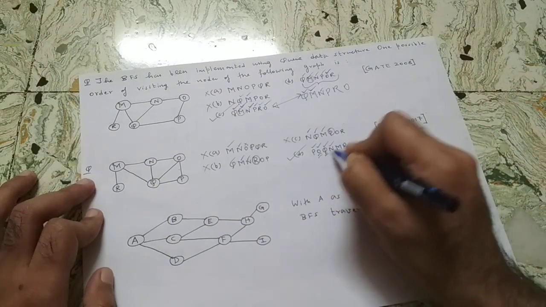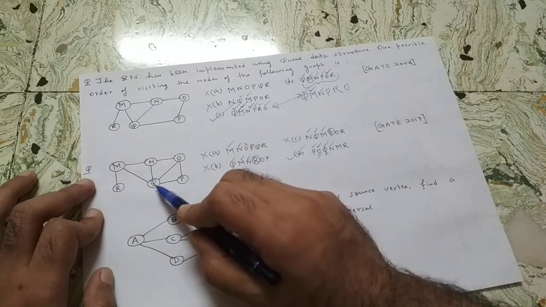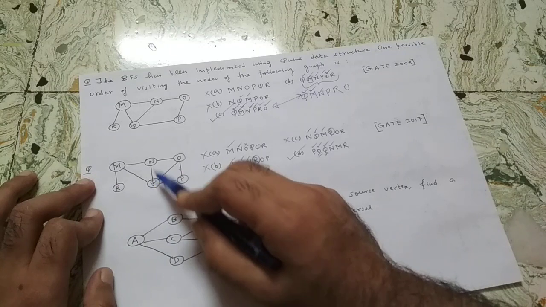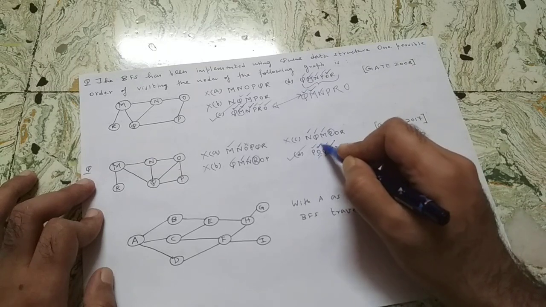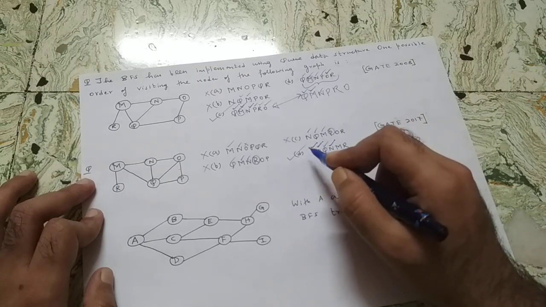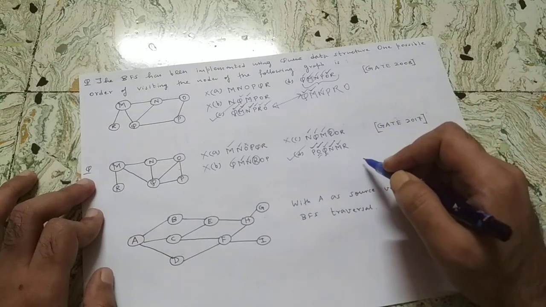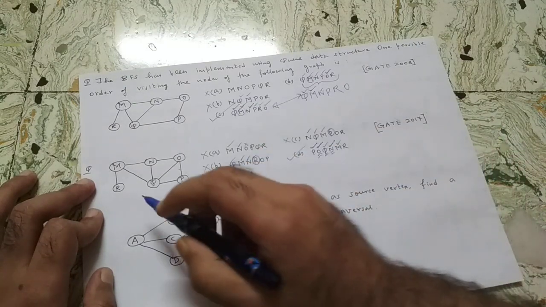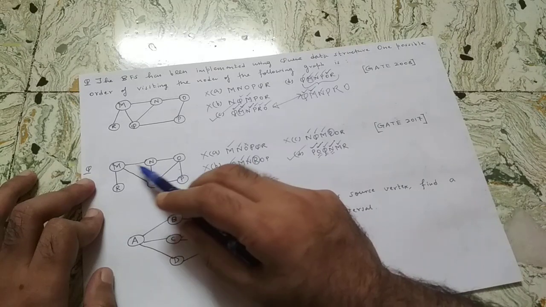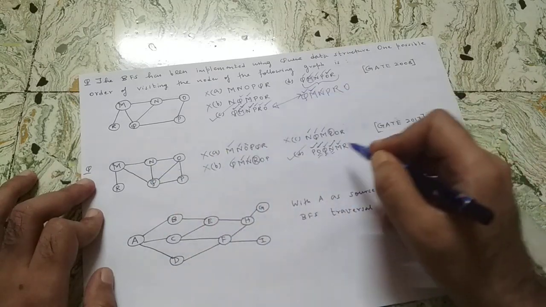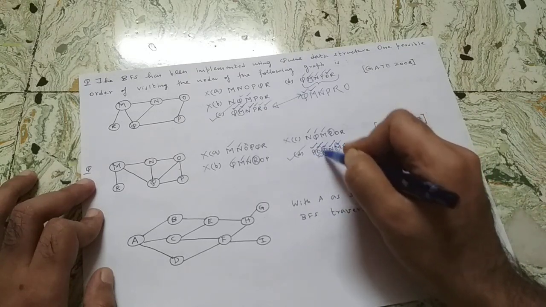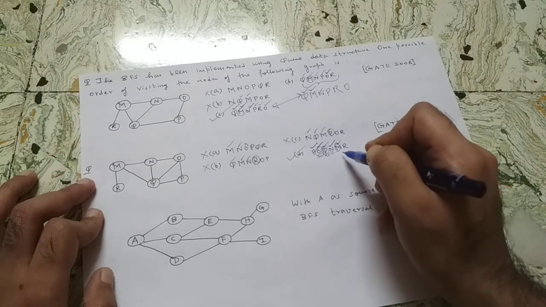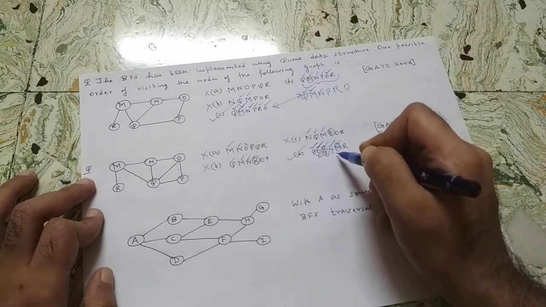Now, the next vertex to consider is Q. Now, what are the adjacent vertices of Q? The adjacent vertices of Q are M, N, O and P. So, out of M, N, O and P, I find that N has been visited, O has been visited, P has been visited. The only vertex that is left to be visited is M. So, we'll visit it. Next vertex to consider is N. Now, what are the adjacent vertices of N? M, O and Q. Out of M, O and Q, I find that M has been visited, O has been visited, Q has been visited. So, all the adjacent vertices of N have been visited.